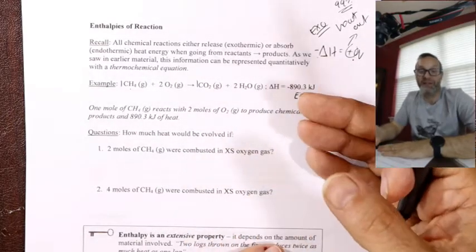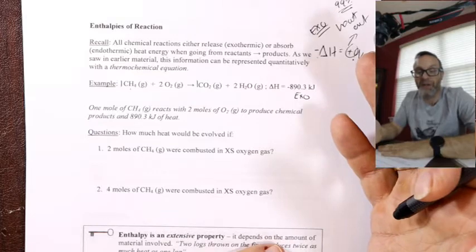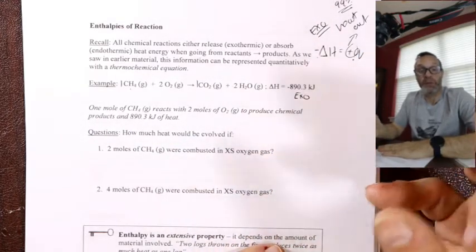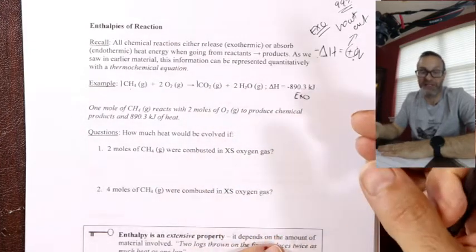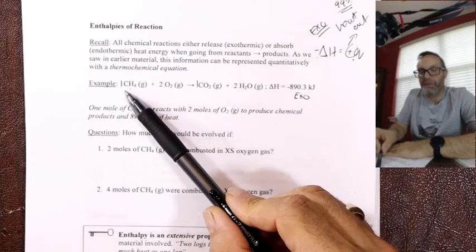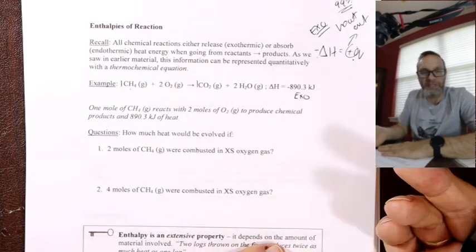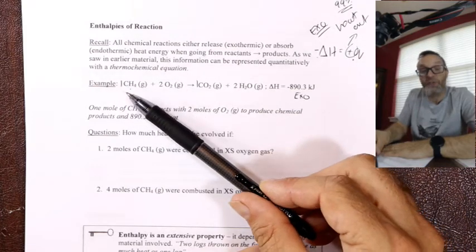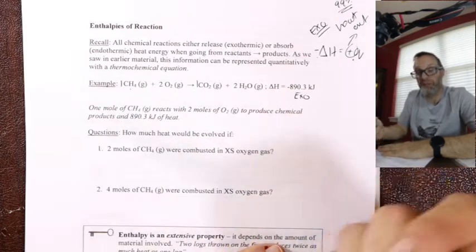That's called intensive, right? It doesn't care how much. But energy is extensive. Two logs burn twice as long as one log because two logs contain twice as much energy, right? We're talking about the energy here. So it doesn't matter if I have 1,000,000 moles of CH4, it all burns at the same temperature compared to 1 mole. It doesn't matter how much I got. However, if I've got two logs on the fire, twice as much energy as one.